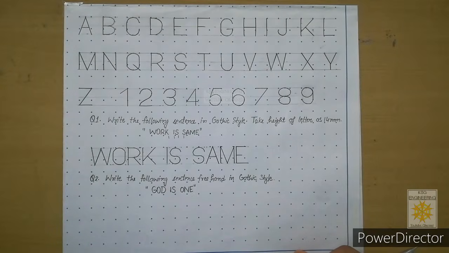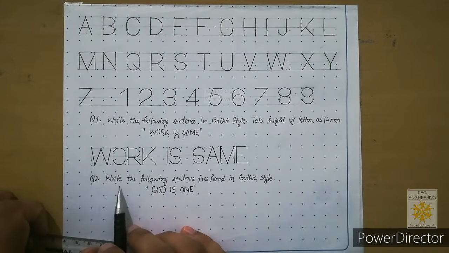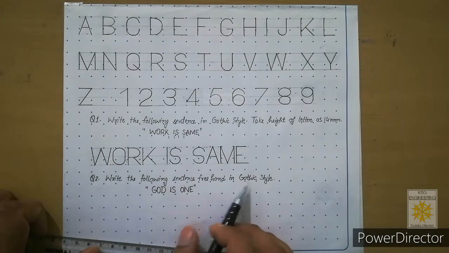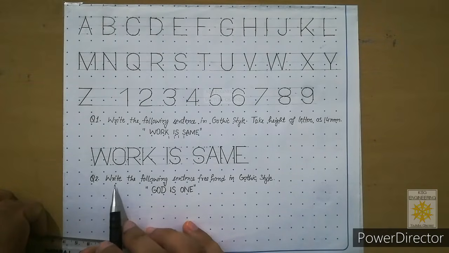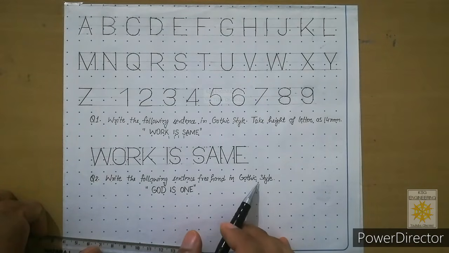Welcome to another lecture on the topic letter writing. So today we will solve one more problem on letter writing. We will learn how to write a sentence freehand in Gothic style. So let us see another question. In this question he is saying write the following sentence freehand in Gothic style.